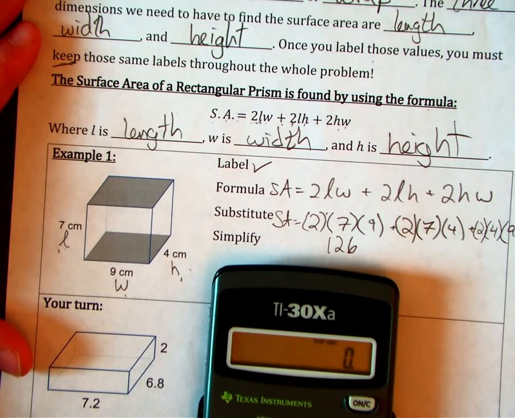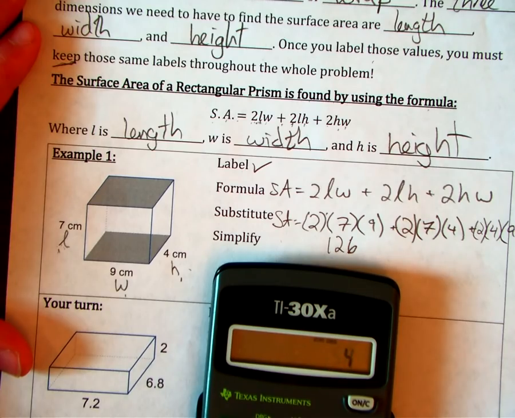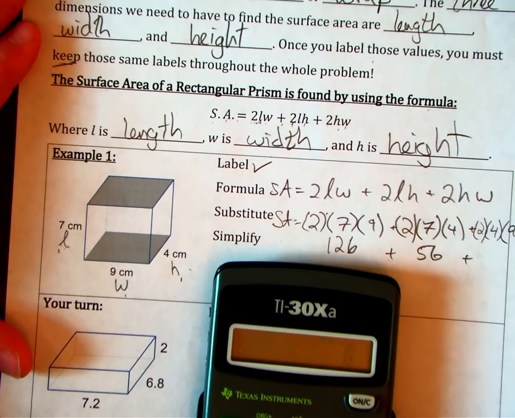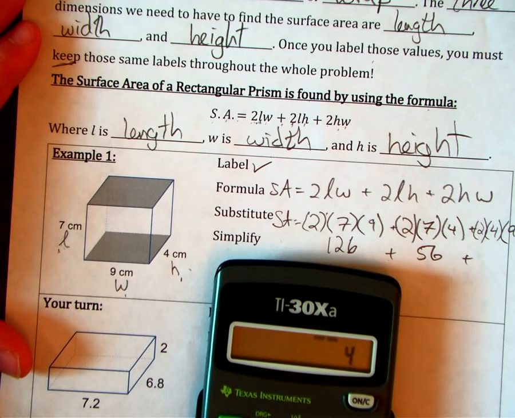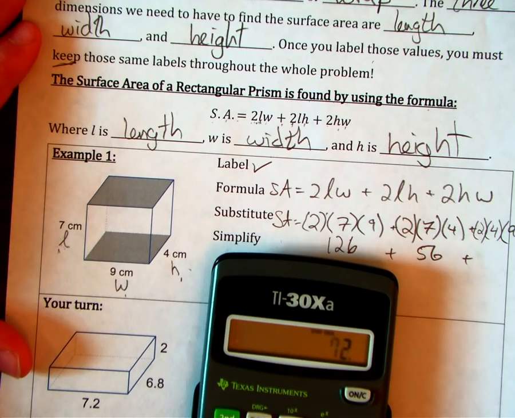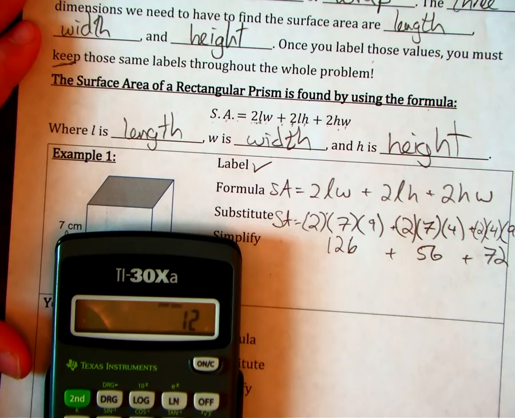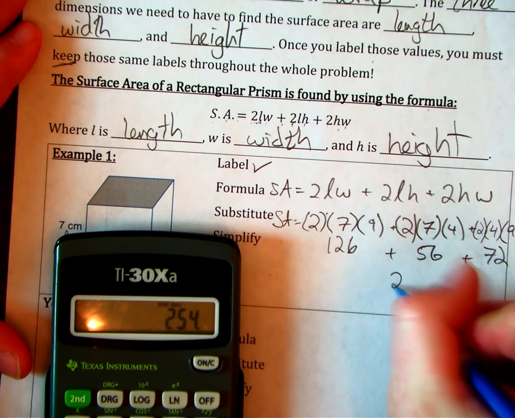Now we do 2 times 7 times 4, that's going to be 56, and we have 2 times 4 times 9 is going to be 72. Adding those together now, we have 126 plus 56 plus 72, it's going to be 254.